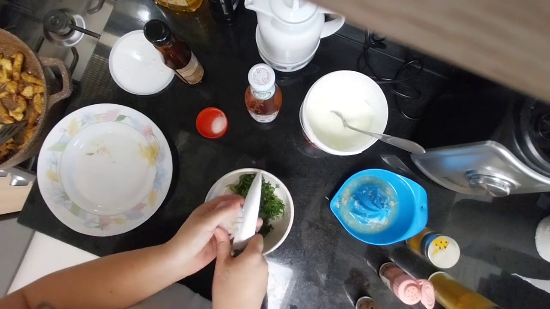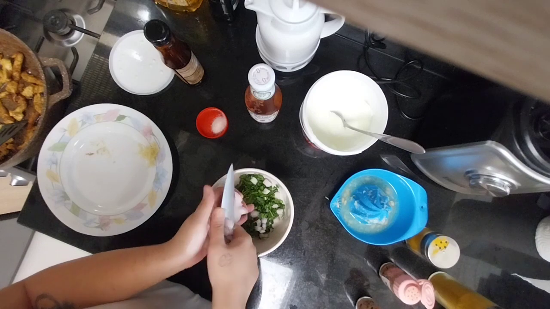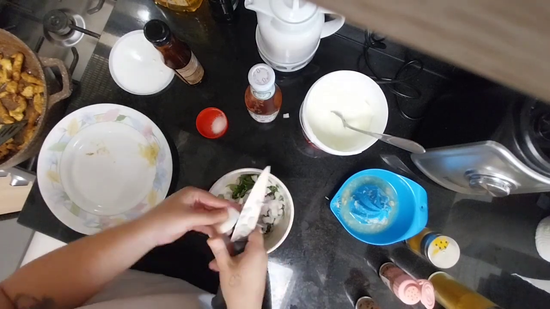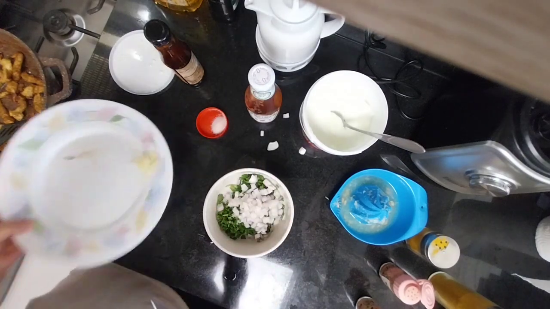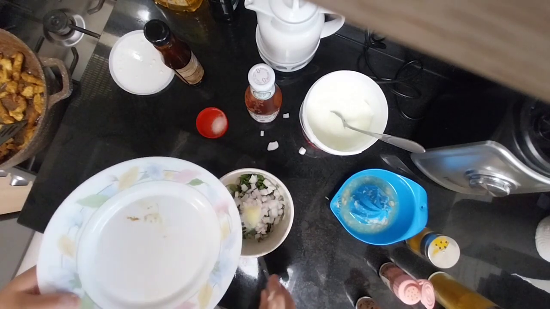And then just, and also this is garlic. Gonna add garlic.